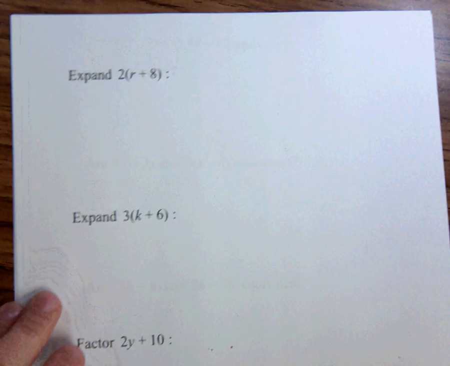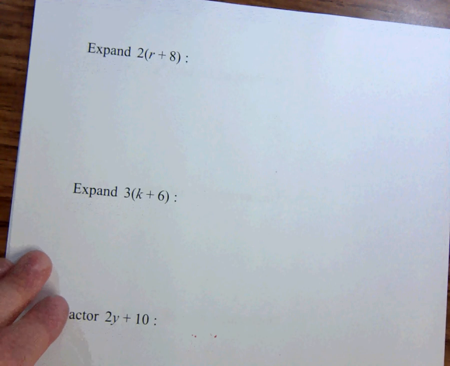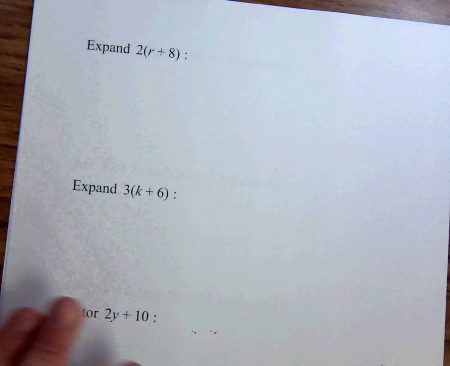Alright, let's do a couple examples here. If we can get reset up. Alright, we'll go from there. Alright, that's cool. So we're going to expand.